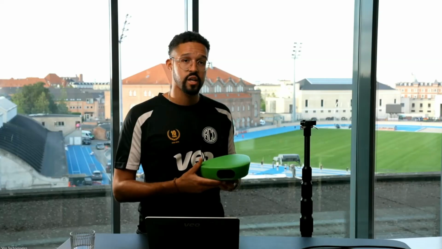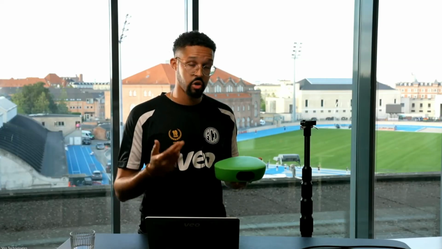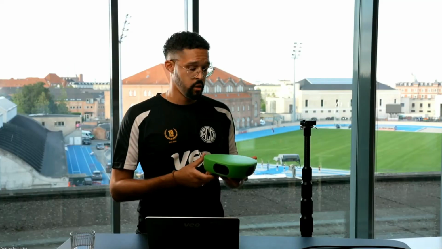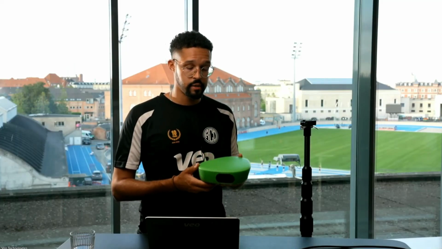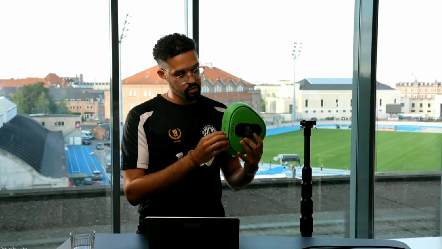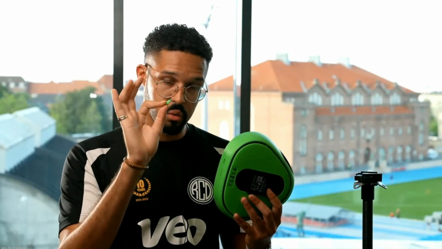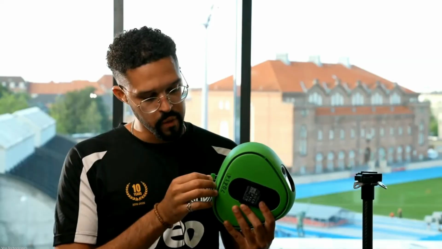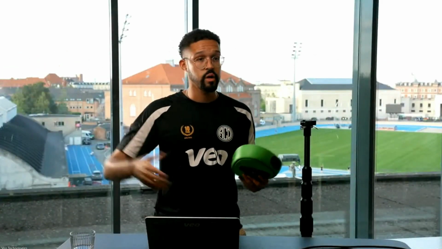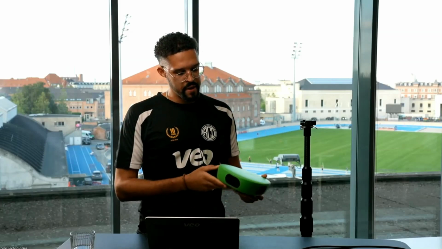And we have 4 versions of this. We have the Veo Cam 1, the Veo Cam 2, the Veo Cam 3, and then a sub-variant called the Veo Cam 3 5G, which has 5G connectivity. This is the Veo Cam 3 5G. You can see here on the very end, we have a little SIM card slot where we can put the SIM card. This allows you to live stream out in fields where connectivity is a little bit shoddy.